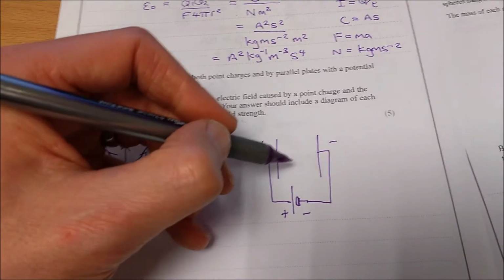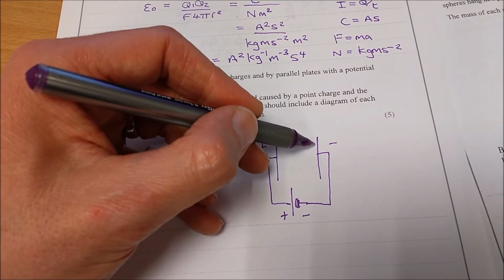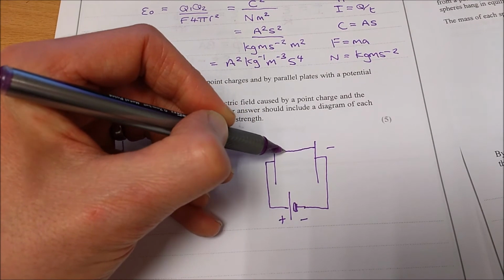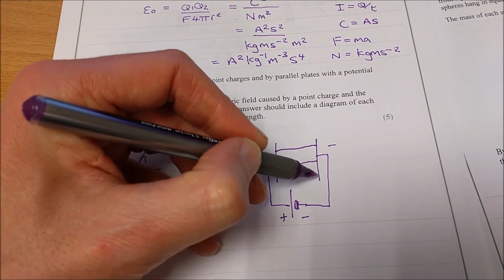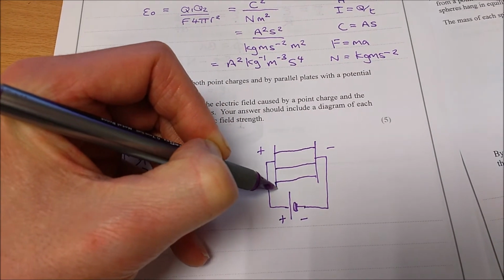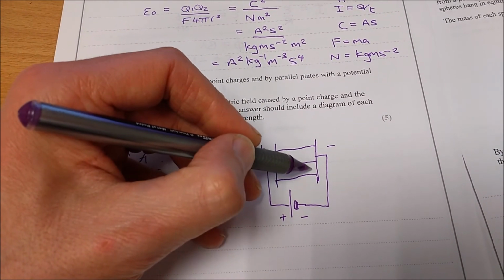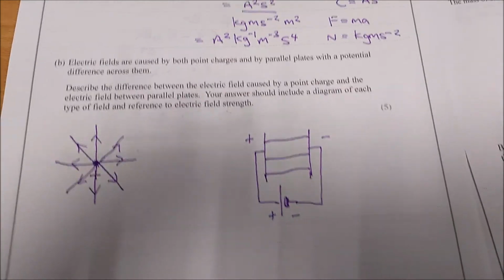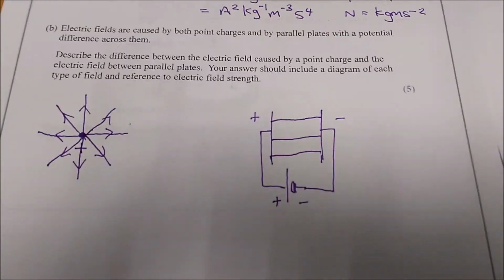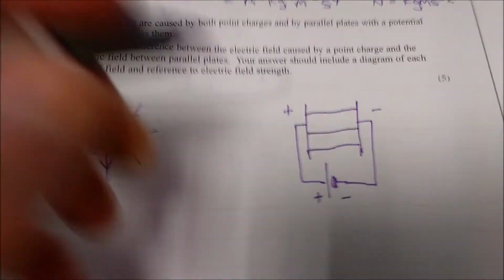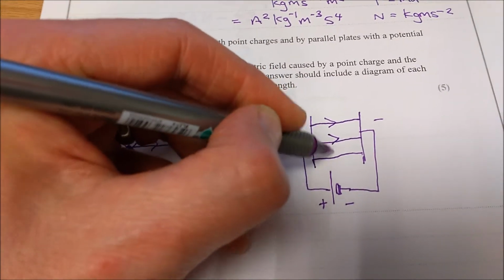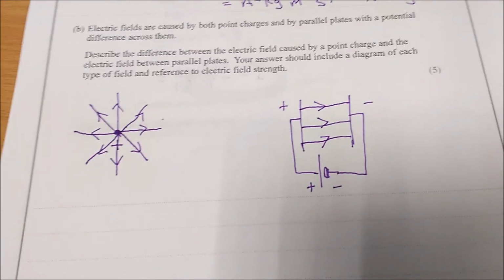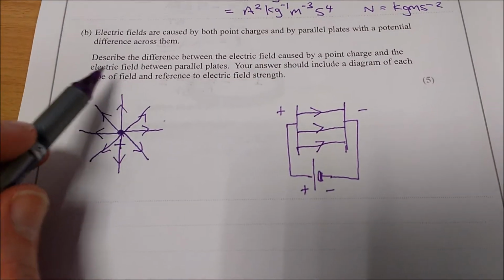If you remember, you get a uniform field between two parallel plates. I think it's a minimum of 3 lines, but they have to be equally spaced. Again, you should use a ruler. Mine is close to being equally spaced. You won't be holding a phone when you draw yours, so you'll find it a little bit easier. A positive charge here would experience a force in that direction, so it should look like that. So we've done the diagram.